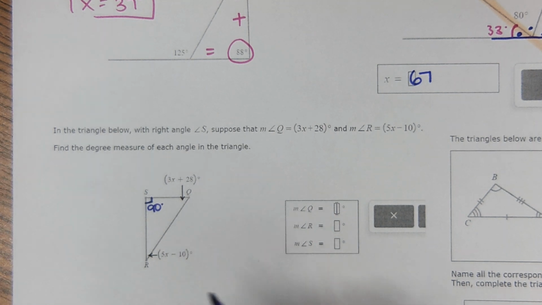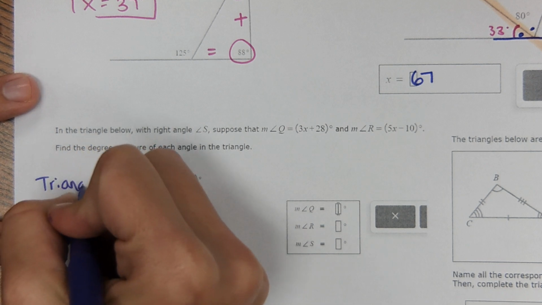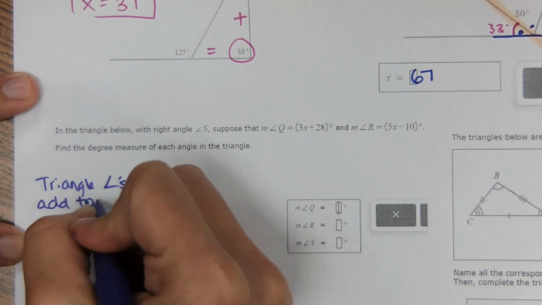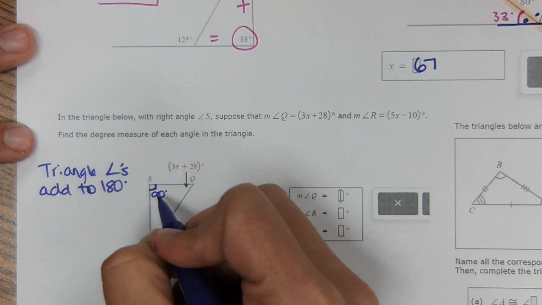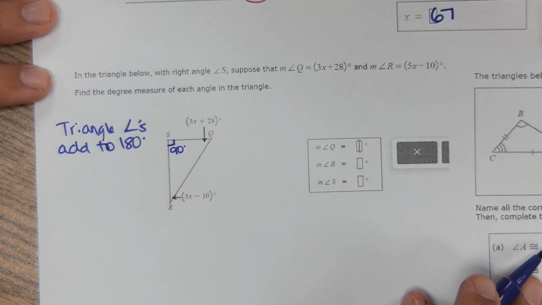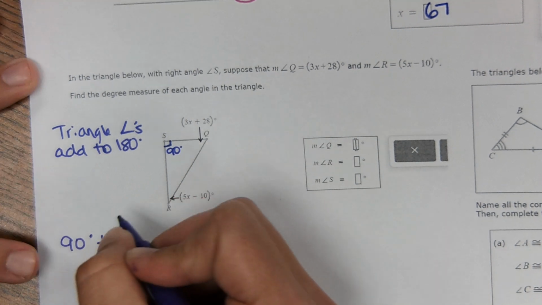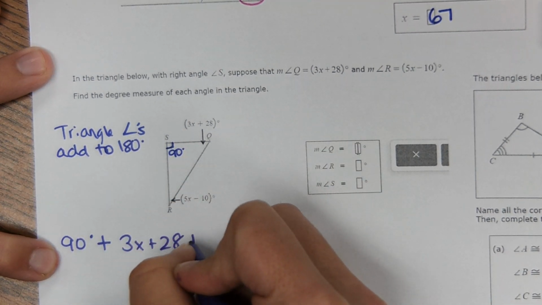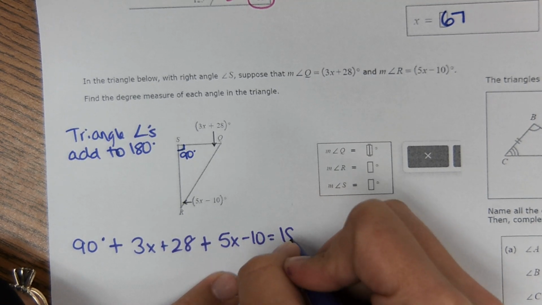So with a triangle, all the angles add to 180. Like all the interior angles would add to 180. So this plus this plus this equals 180. And then I can use that to solve for x. So I have a 90-degree angle plus this expression here, 3x plus 28, plus 5x minus 10 equals 180 degrees.